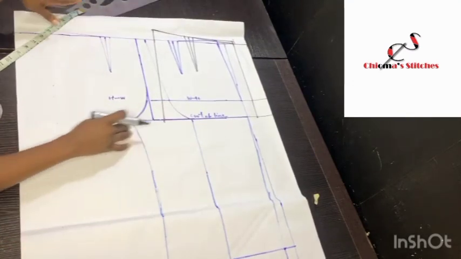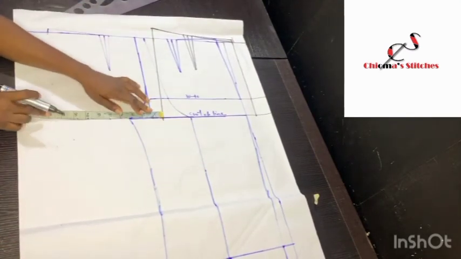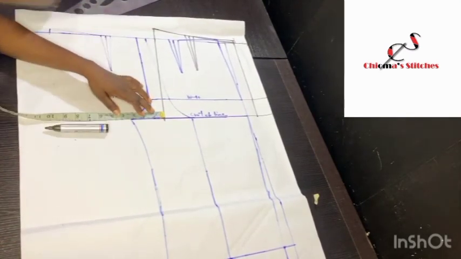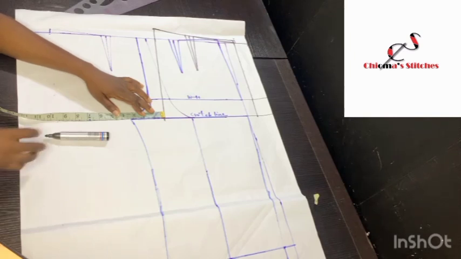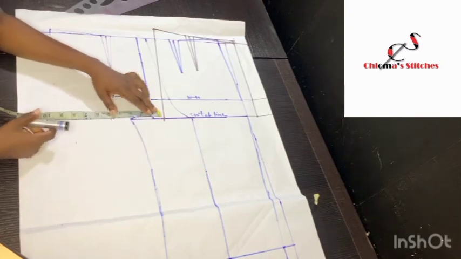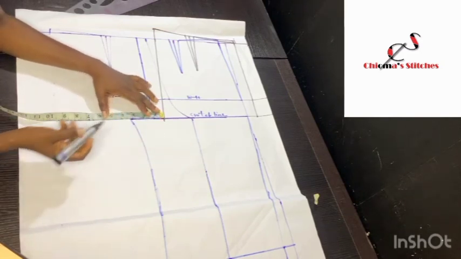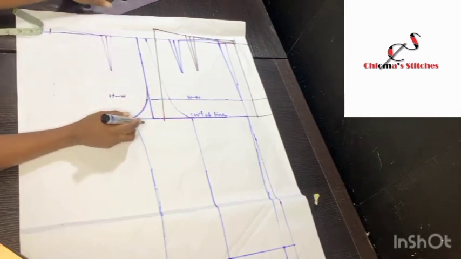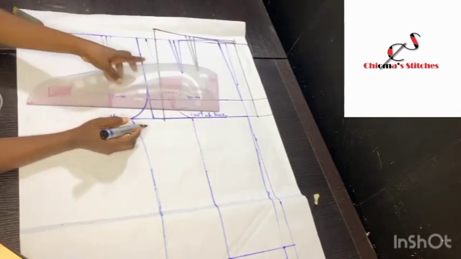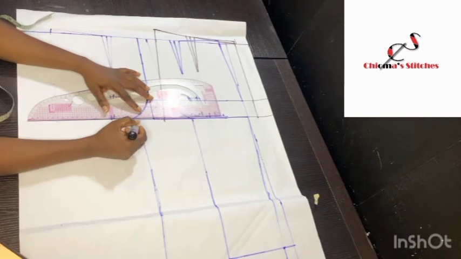And then for the crotch line, we're going to be dividing the hip by 10. Like I said, for the front crotch line we divided the hip by 20, and for the back we divide the hip by 10. So the 41 divided by 10 will give us 4.1. So from this line, this is our new line, I'm going to come out by 4.1. So this is the 4.1 here, and I'm going to be extending this crotch line to meet the 4.1.